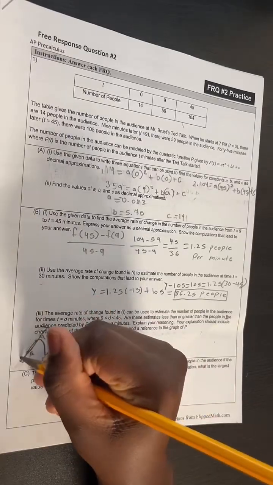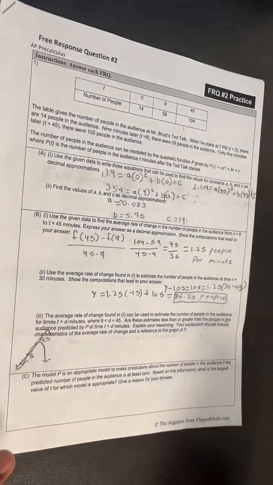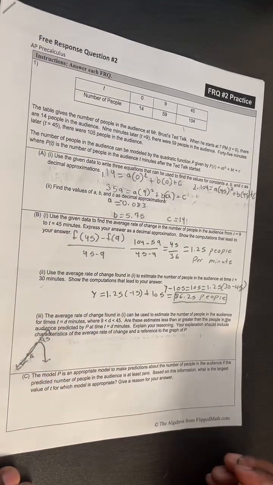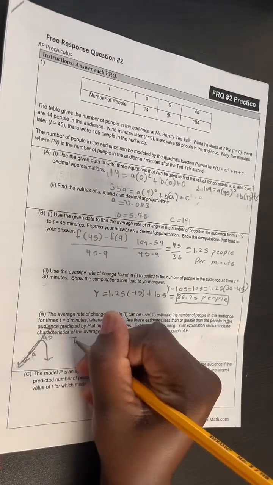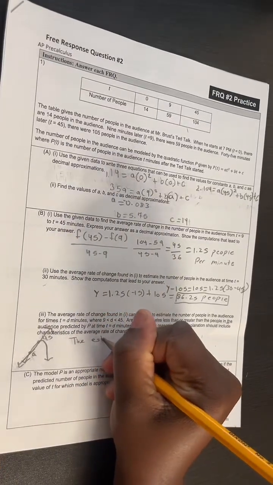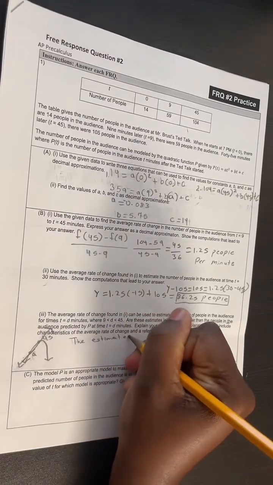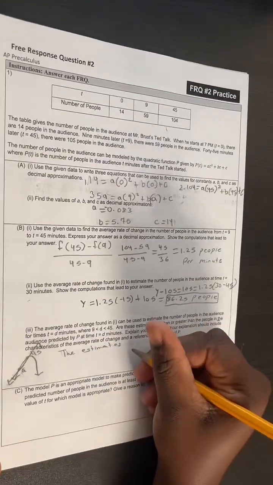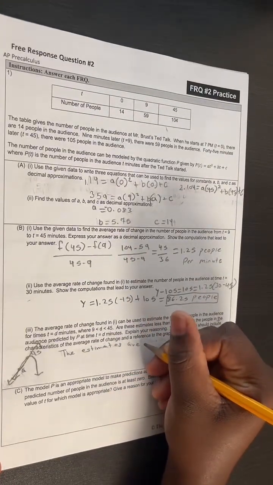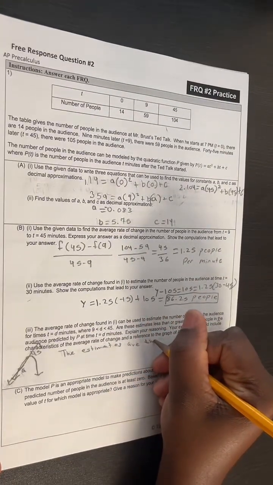The graph would look concave down, 9 would be there, 45 would be there. The estimates are the secant line on the interval. The graph of P is concave down on the interval, so the estimates are less.